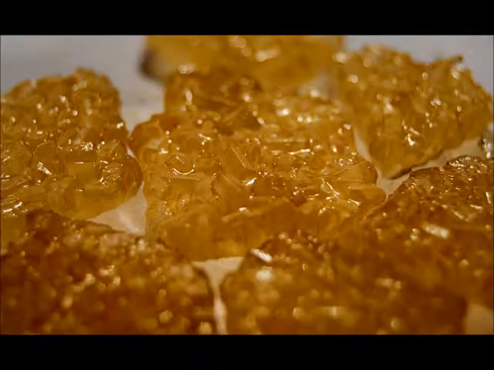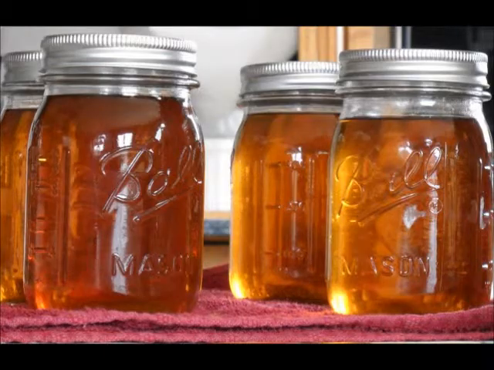If the supersaturated sugar is stirred while it is cooling, the tendency to form crystal increases. Honey is often used in candy making since it promotes supersaturation by inhibiting the formation of crystals.